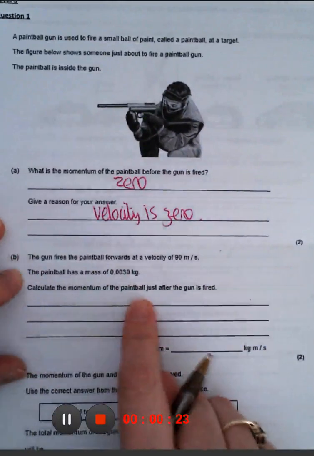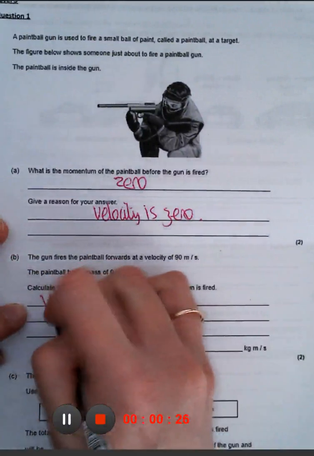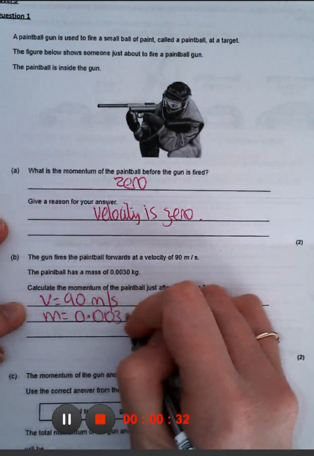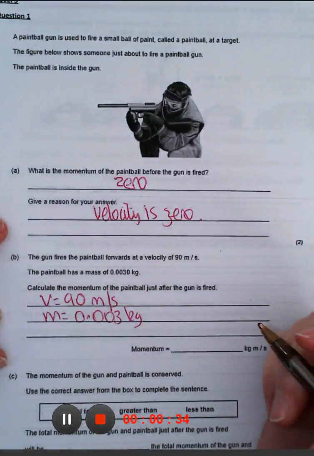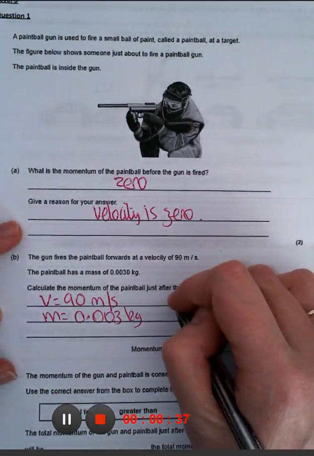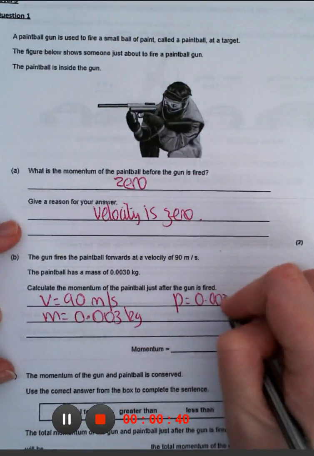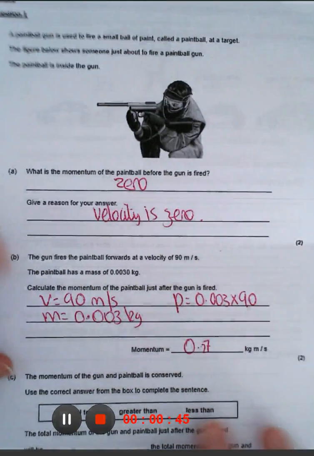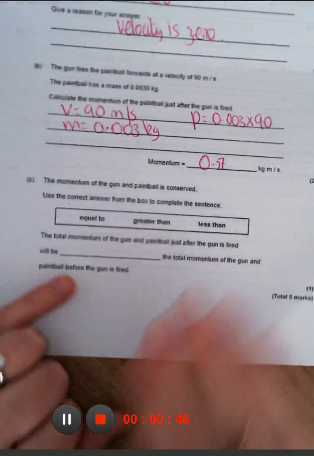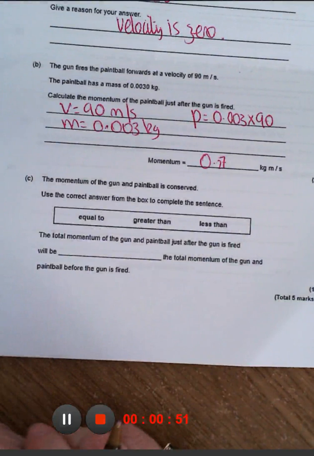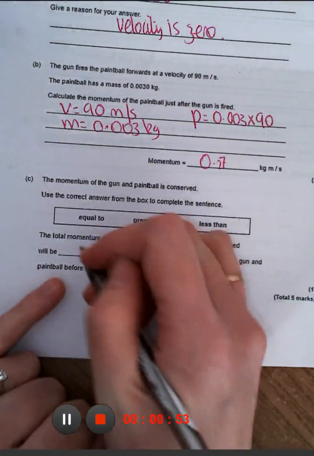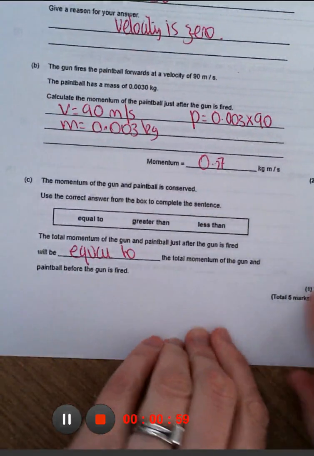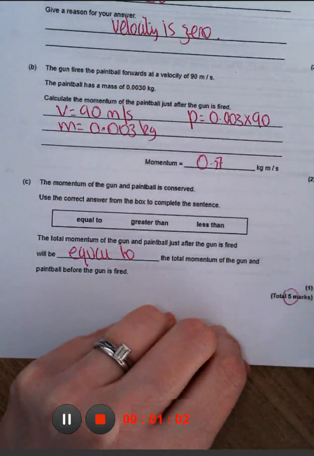Calculate the momentum of the paintball just after the gun is fired. It tells you that the velocity is 90 meters per second and the mass is 0.003. What is the momentum of the paintball just after the gun is fired? It is 0.003 times 90, which is 0.27. Then it says the momentum of the gun and the paintball is conserved. The total momentum of the gun and the paintball just after the gun is fired will be equal to the total momentum of the gun and the paintball before the gun is fired. So 5 marks available there.